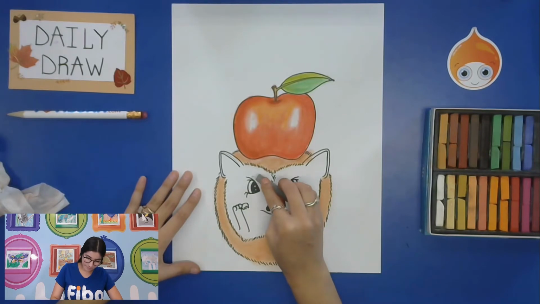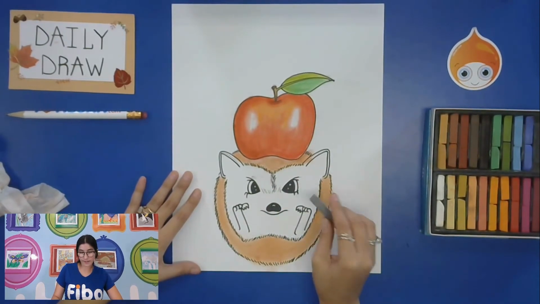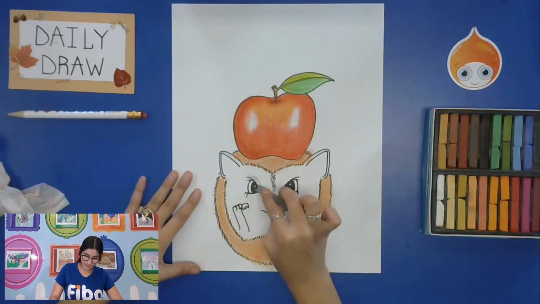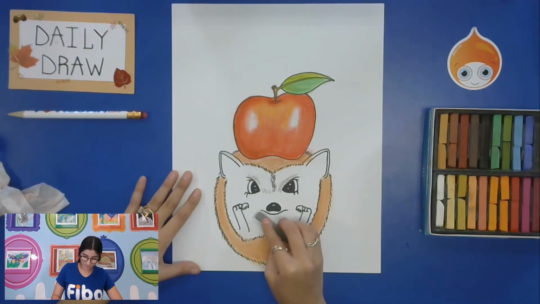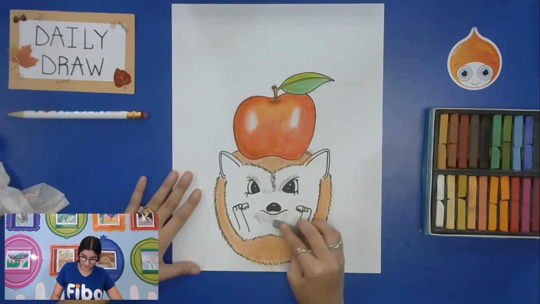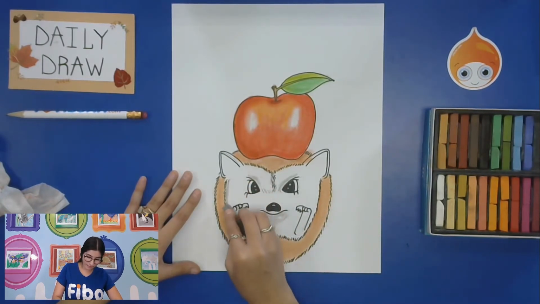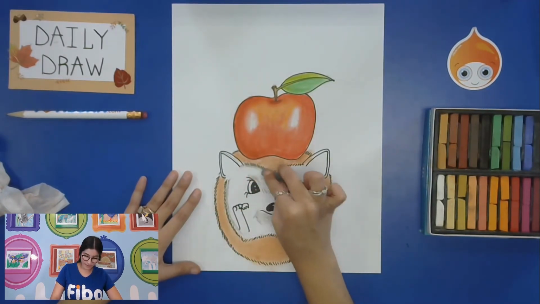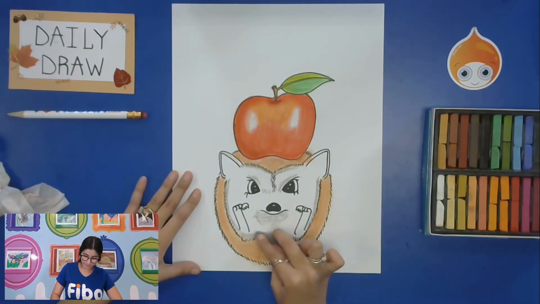So I'm going to come along the center, inside of the eyes a little bit, across the top of the eyes, a little underneath the mouth, just a little bit light, nice and lightly. And then I'm also going to be adding right along the inner edge where the hair stops. I'm going to add in a little bit of color there as well.